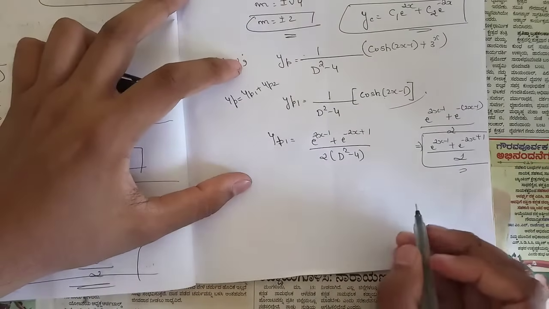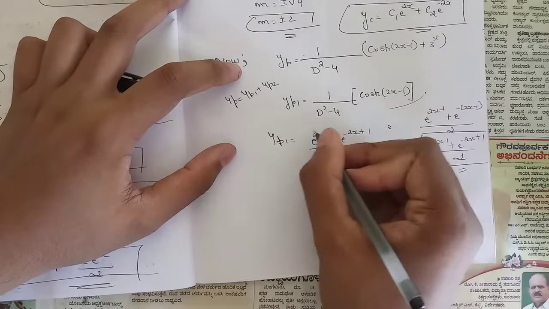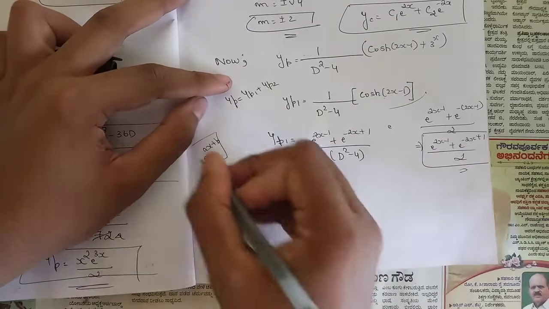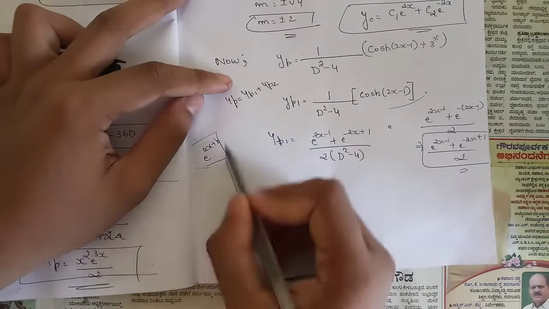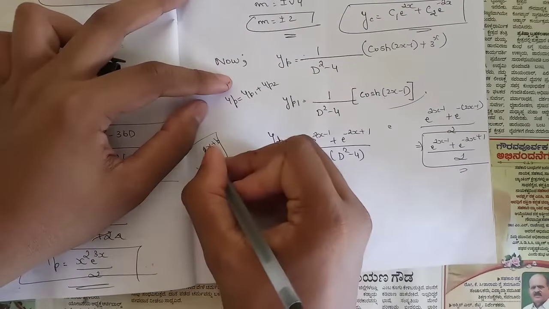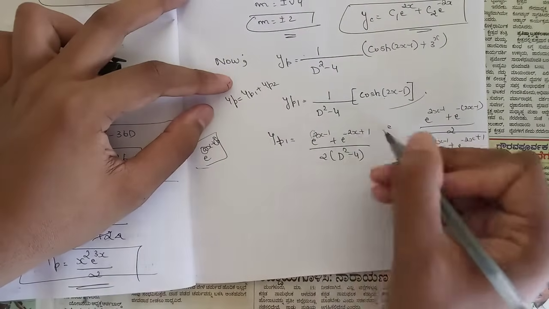Okay, so now for this we need to see the value of e to the power ax. This is of the form, in the note we have written e to the power ax plus b. This is of that kind, right? So here also the same thing, we need to check the coefficient of x only. We should not check for b and all. So here the coefficient of x is 2.